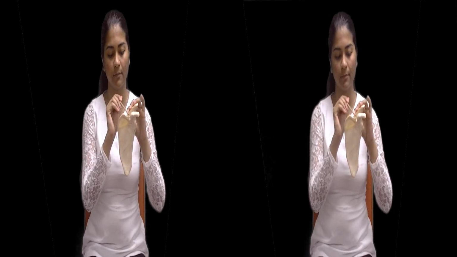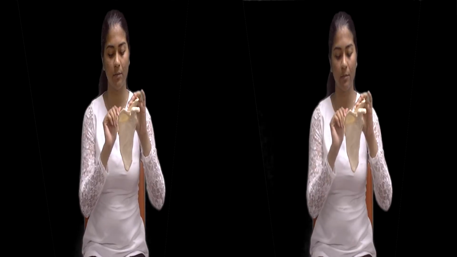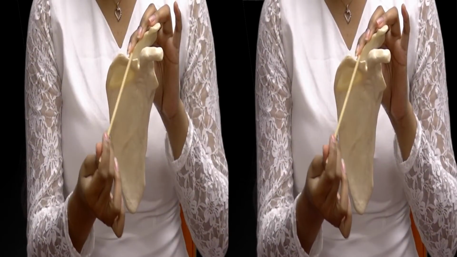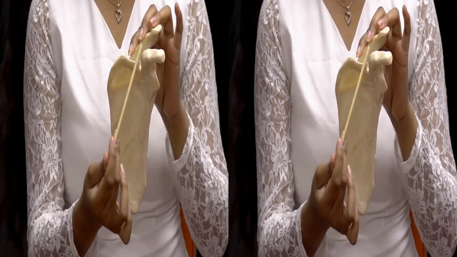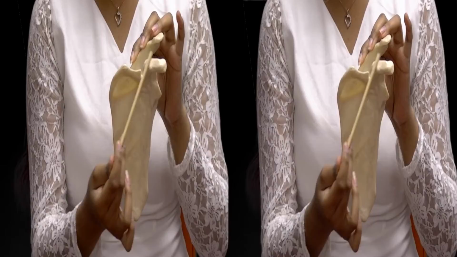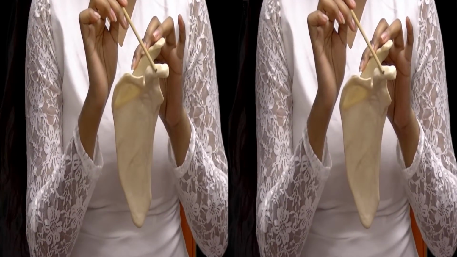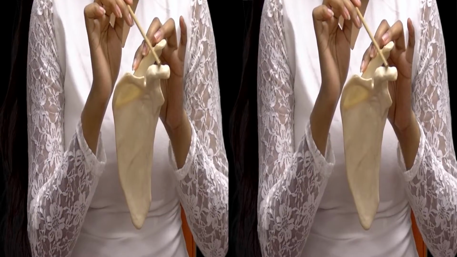Looking at the superior edge of the scapula, which is right here, this is called the superior border, and it connects to the medial border at the superior angle.